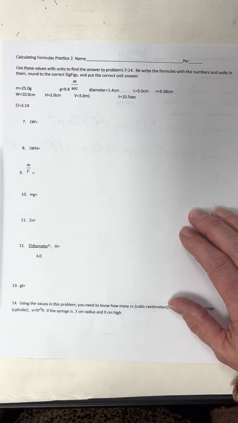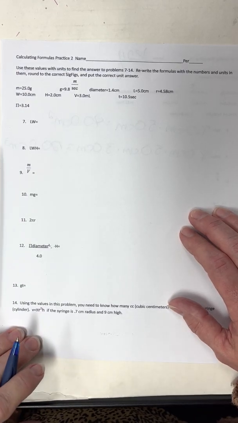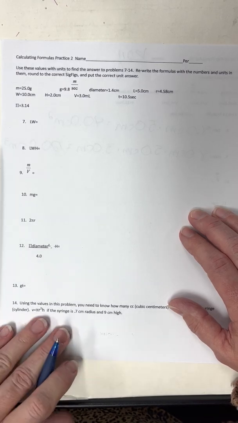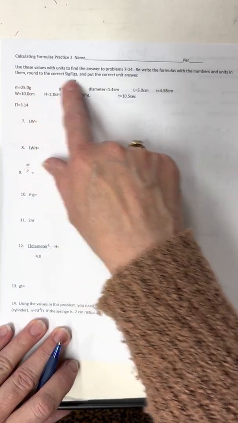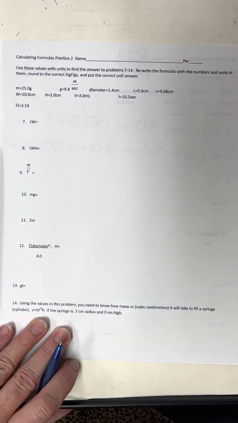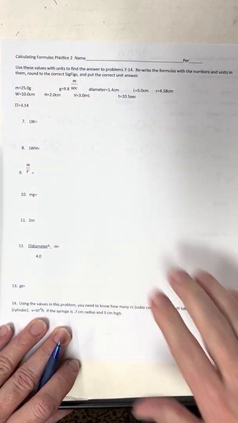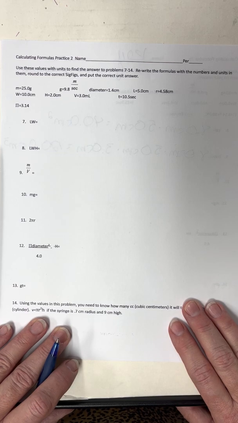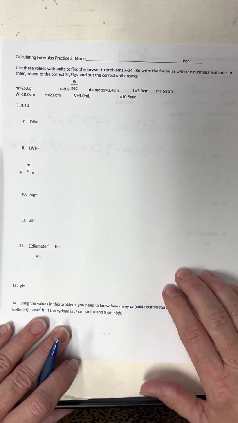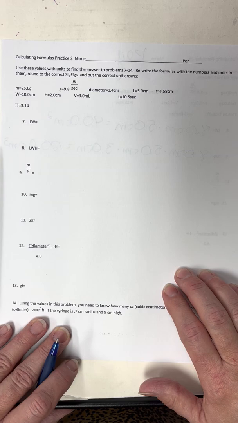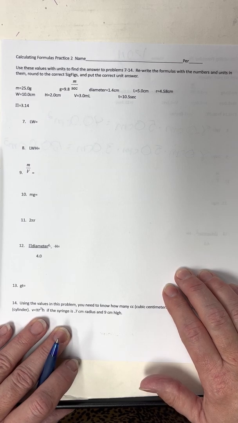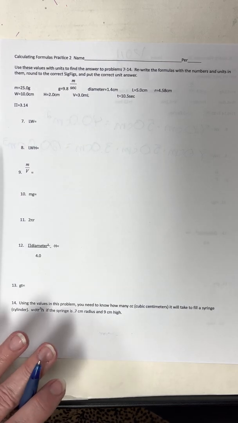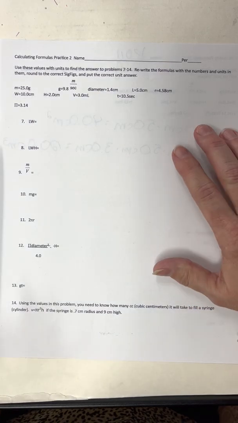Right, so we're on the calculating formulas practice 2 side. You should have a calculator. If you recall, the instructions up here are the same as they were before because we've already done this. Use these values with units to find the answer to problems 7 through 14. Rewrite the formulas with the numbers and units in them. Round to the correct amount of sig figs, and then put the correct answer. So we'll go over all those rules again so you're refreshed on it.